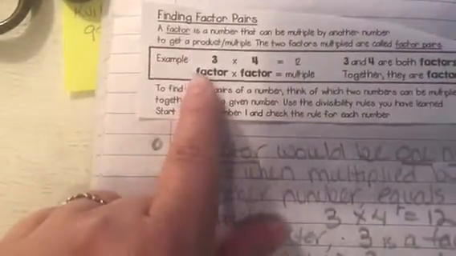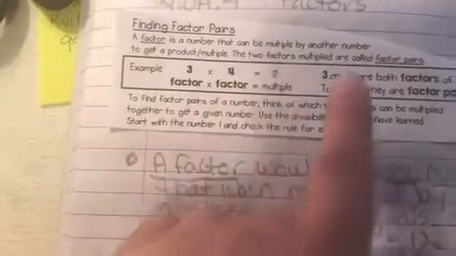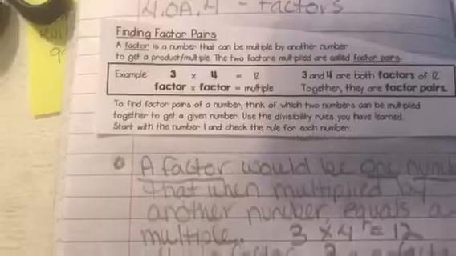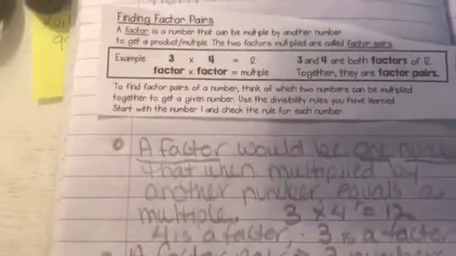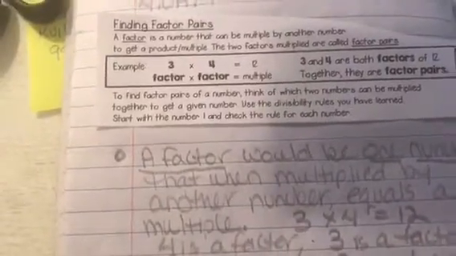So for 3 times 4, 3 is a factor and 4 is a factor. And if you did a factor pair, you would say 3 and 4 would be the factor pair. Both of these times something gets to 12. So 3 times 4 gets to 12, 4 times 3 gets to 12. So they are factors and also factor pairs.